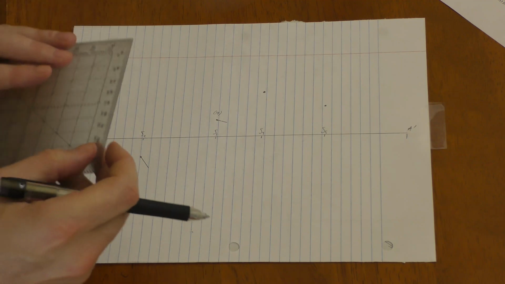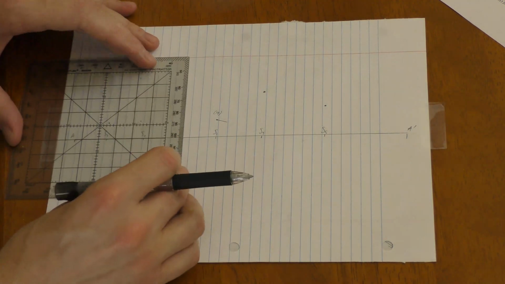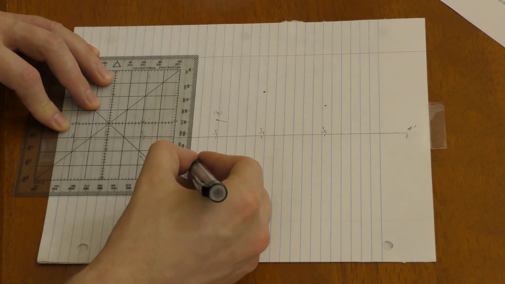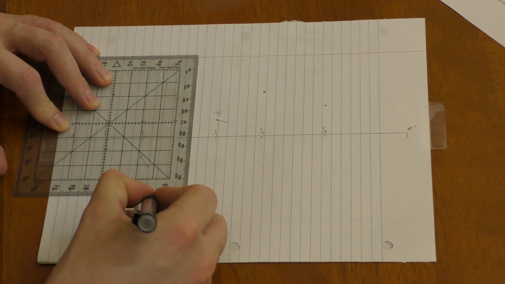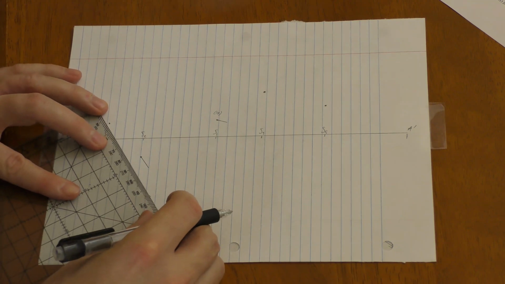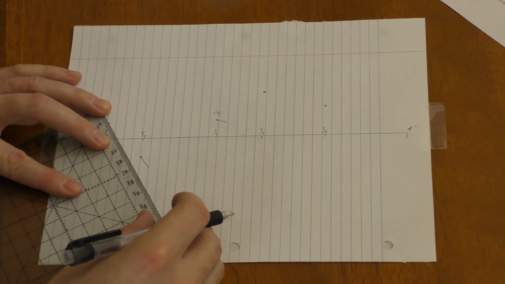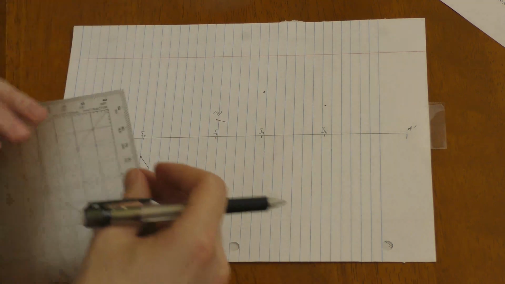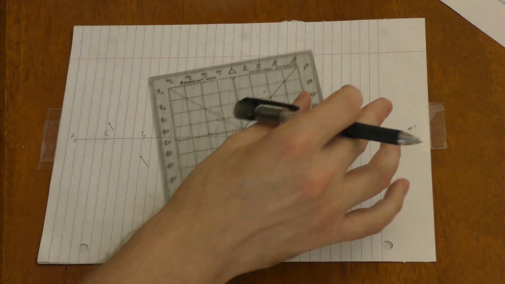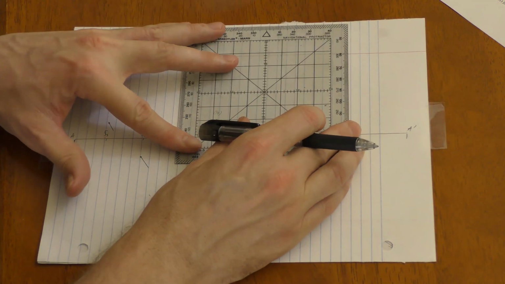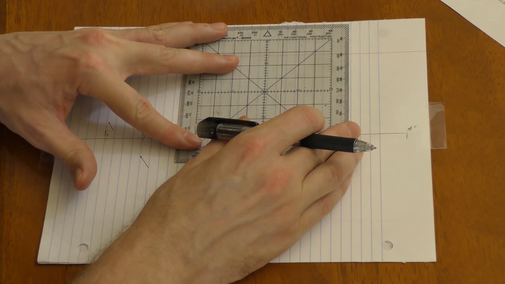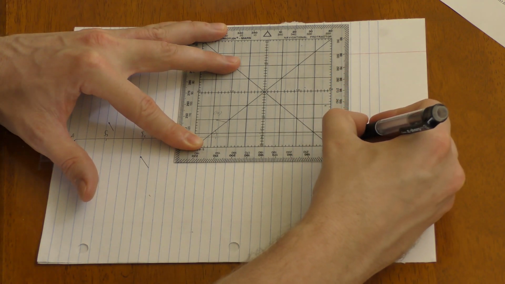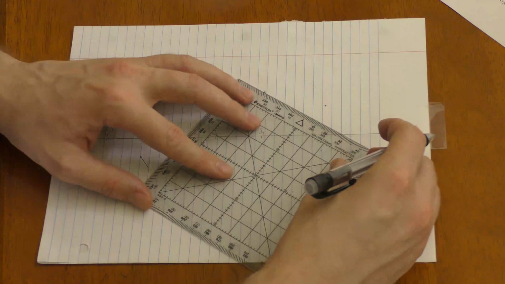And now we'll go to S3. That's an apparent dip of 60. 10, 20, 30, 40, 50, 60. There we go. And now S4 is 33. 10, 20, 30, 33.